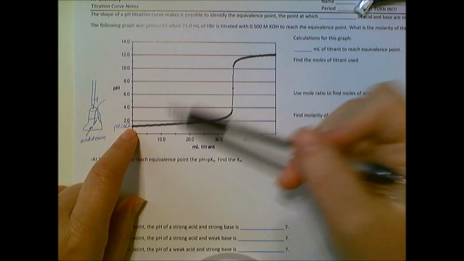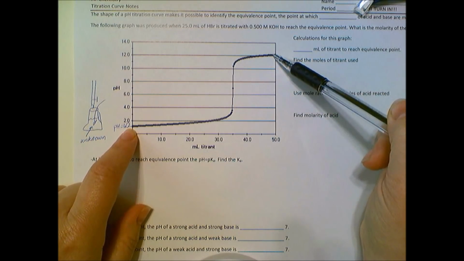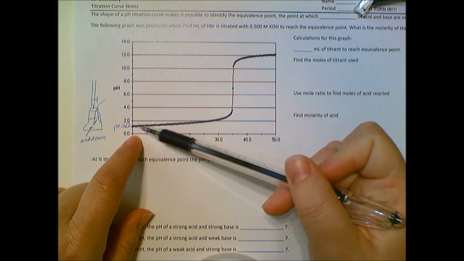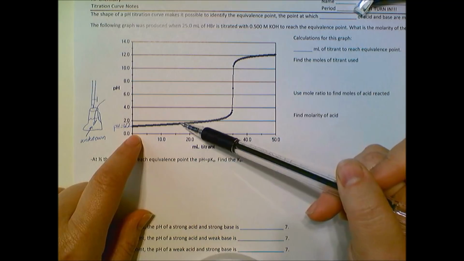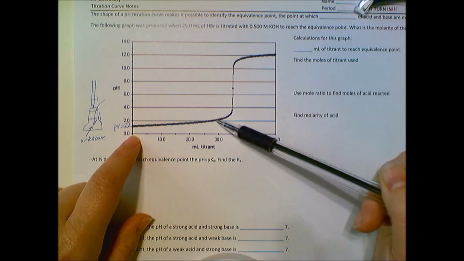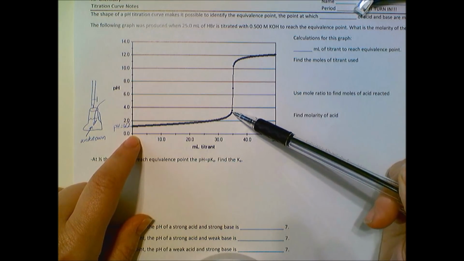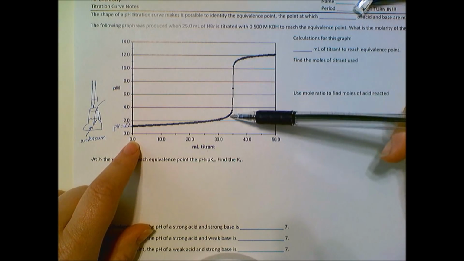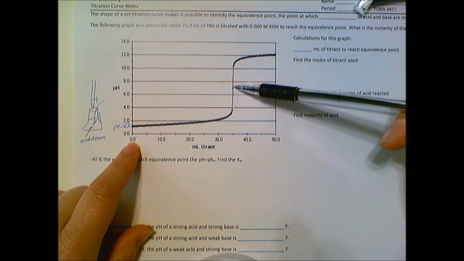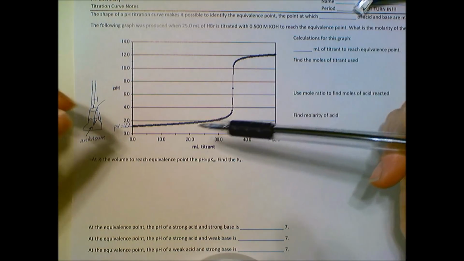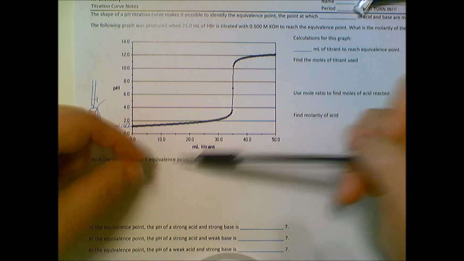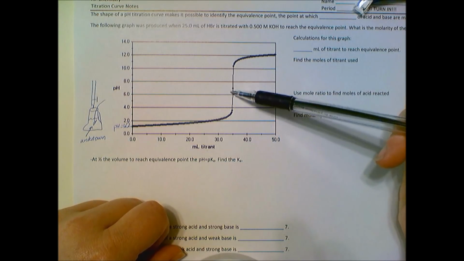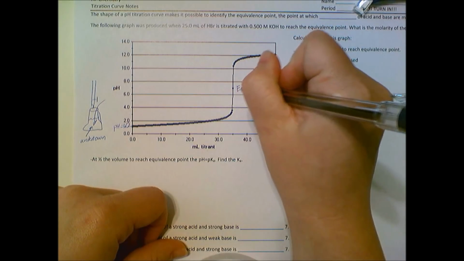The other thing we can look at is where it ends up. Well, let me explain along the way. So as we add the titrant, we see that the pH steadily increases really slowly, and then we get this point where it just shoots straight up. When that happens, we have reached the point where our acid and base have equal moles to each other. So we've reached kind of that perfect place where we have that perfect mole ratio. We call that our equivalence point.